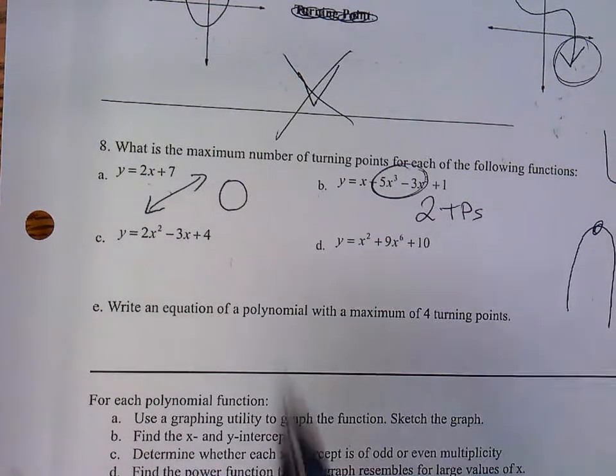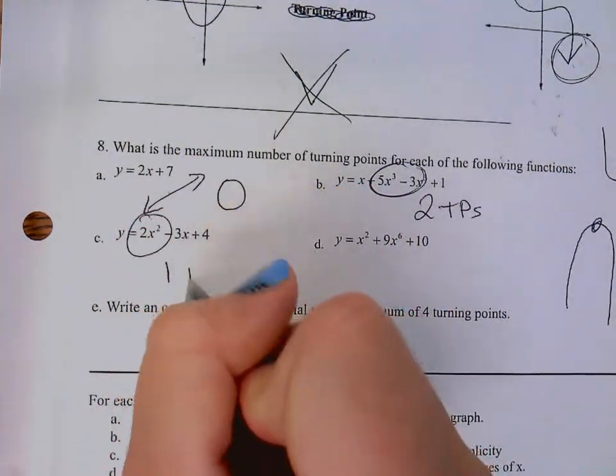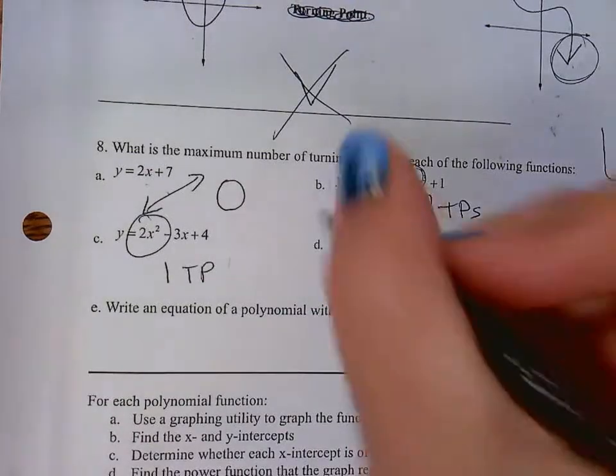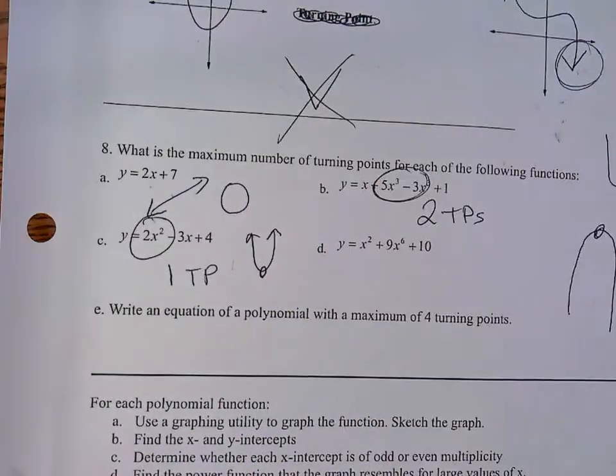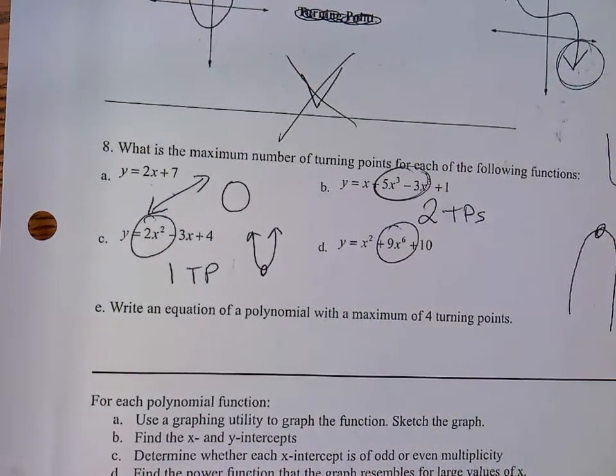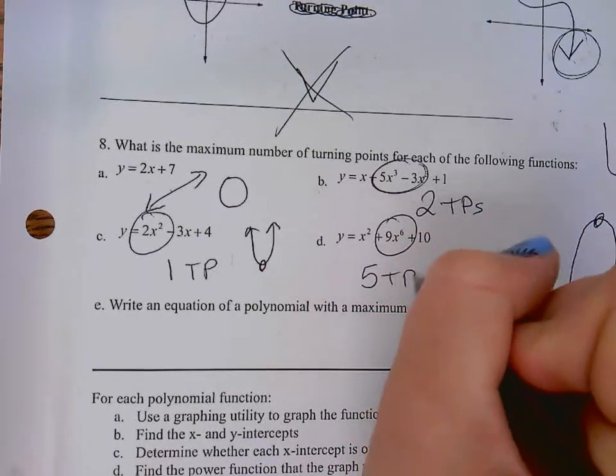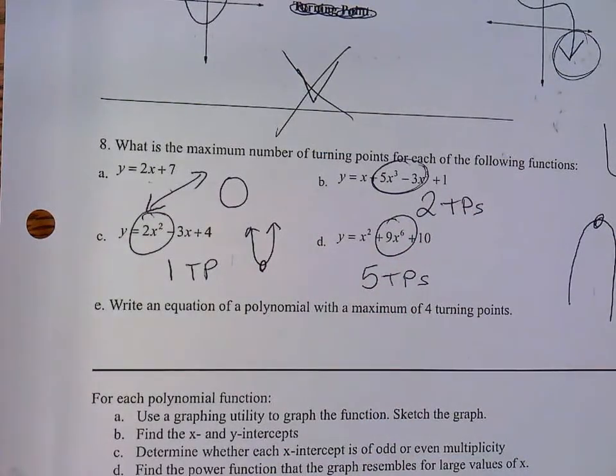So see, there's your quadratic. It's only going to have 1 turning point, right? It's going to look something like that, 1 turning point. And then what about D? Someone can do it. What do you think? 5. The power was 6. So at maximum, it's going to have 5 turning points.